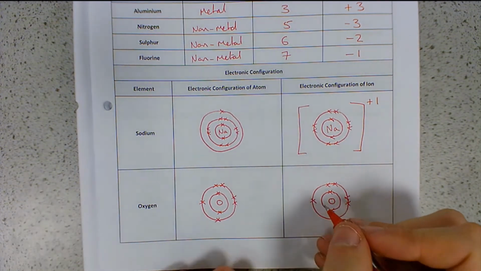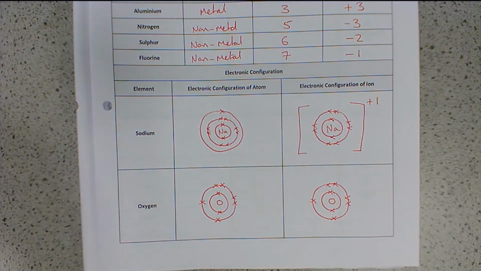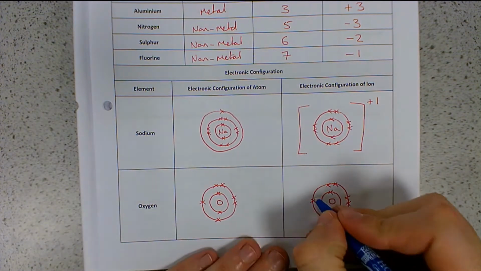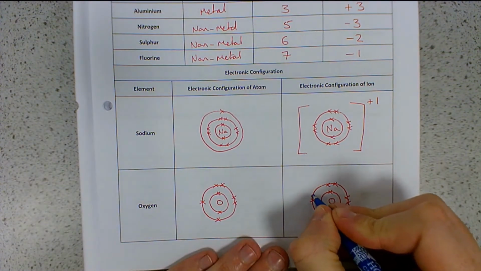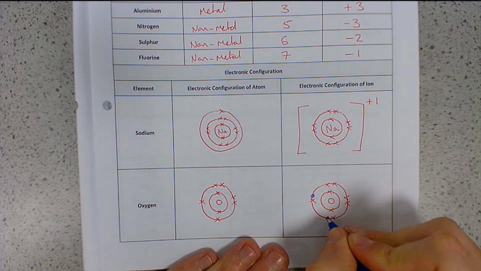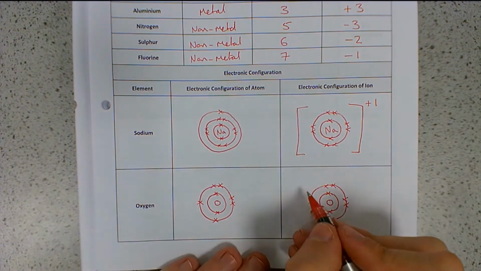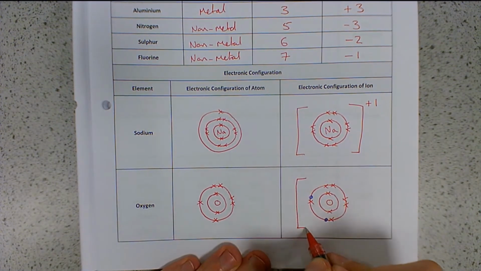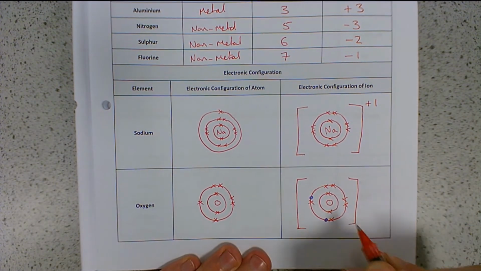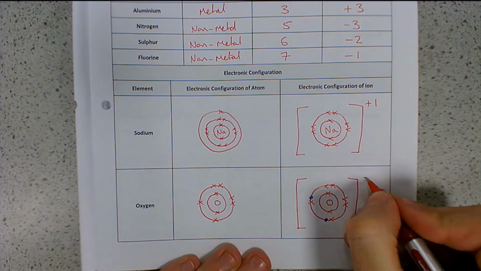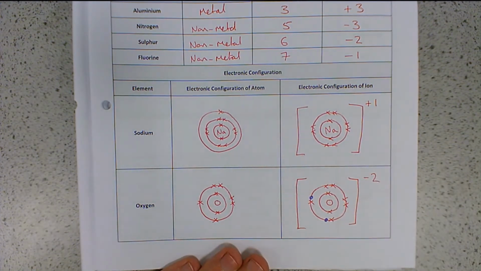The only difference is it's going to gain 2 more. And I'm going to draw these as dots rather than crosses so that you can see that they're different. So it's gained 2 extra electrons. It's no longer an atom, it's now an ion. And it's gained 2 electrons, so its charge is now -2.